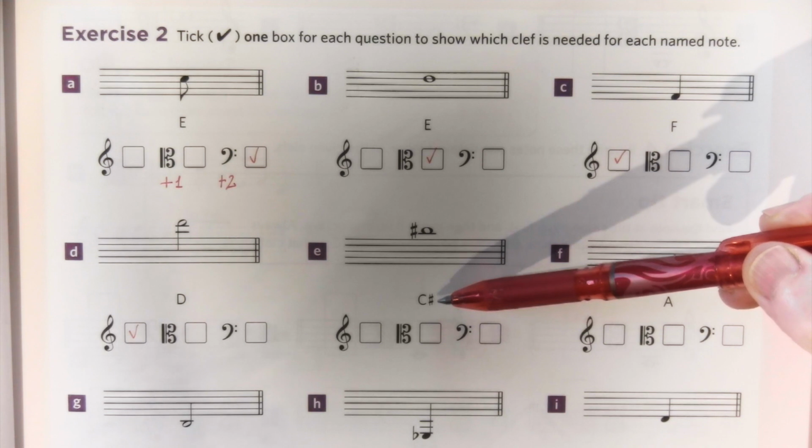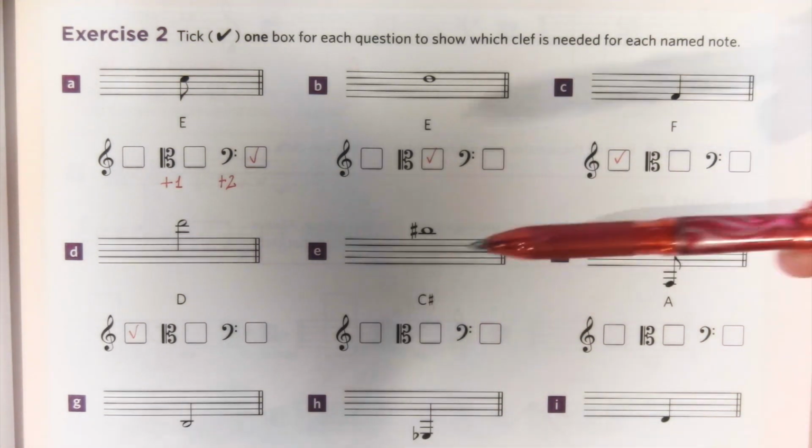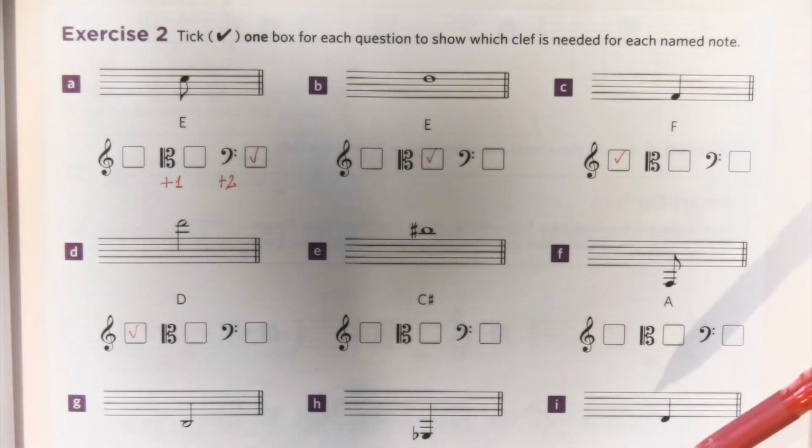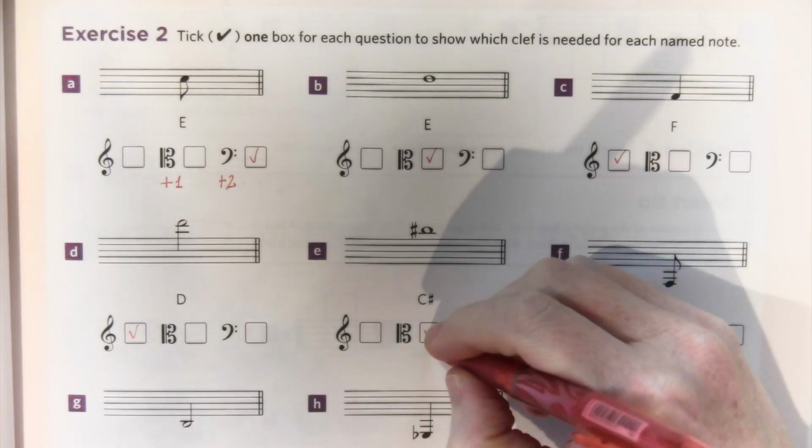The following one, C sharp. Okay, this in the treble clef would be read B. So B plus 1 is C, and in this case there is a sharp, so C sharp. Plus 1 is alto clef.